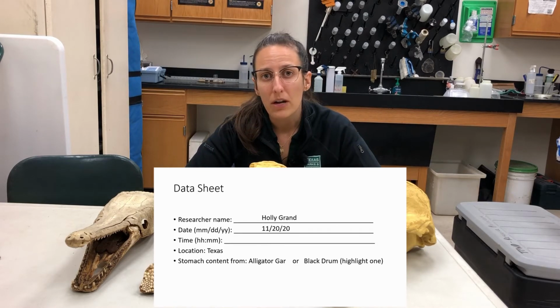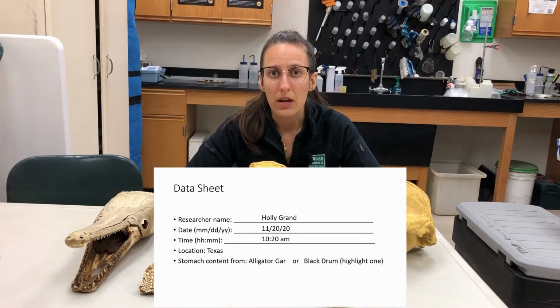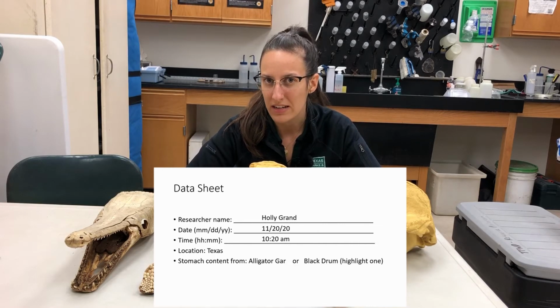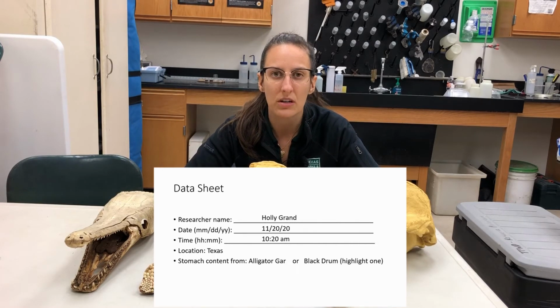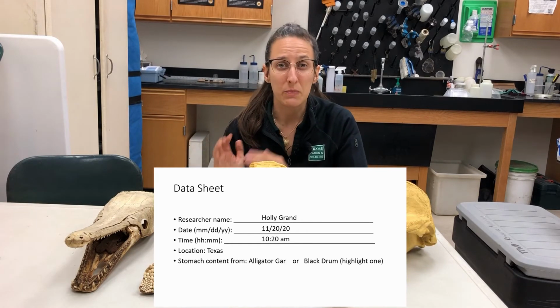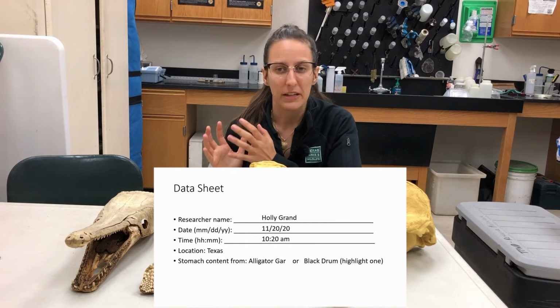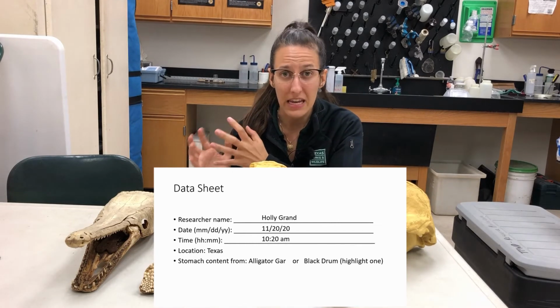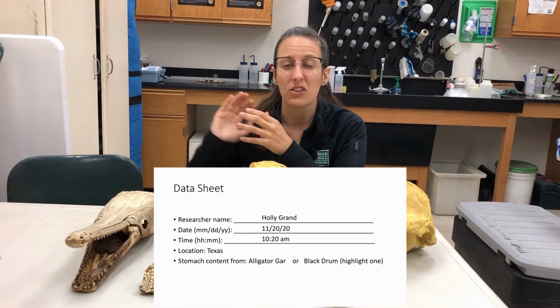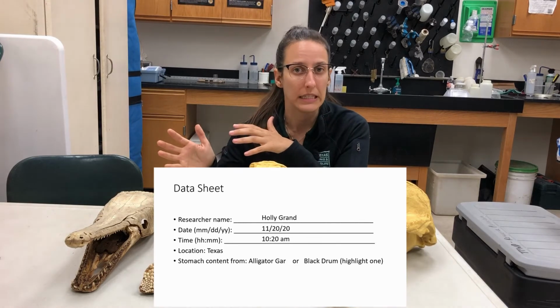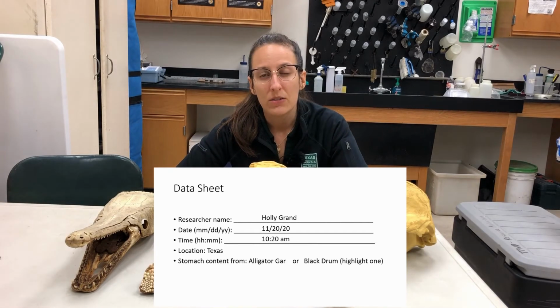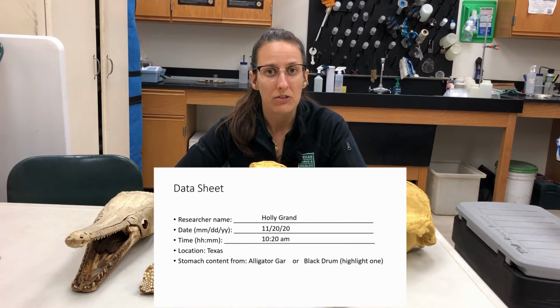The other thing we're going to collect is our time. We are going to also include the location. I already recorded that for you. We are in Texas, and the reason why this is important is because fish of the same species may have different diets based on where they are geographically. So let's say our black drum in Texas may eat one thing, while black drum somewhere along the East Coast eat something completely different. And then the last thing that we want to do is make sure that we identify whether or not we are working with a black drum or an alligator gar.